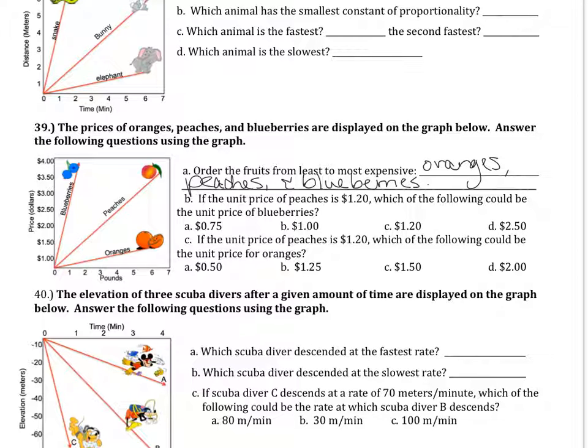If the unit rate of peaches is $1.20, which of the following could be true of the unit price of blueberries? Peaches were kind of middle of the road, so blueberries we would expect to be more expensive. And the only option there that's more expensive than $1.20 would be the $2.50. Part C is saying if the unit price of peaches is $1.20, which of the following could be a unit price for oranges? Oranges are less expensive, so we're looking for a unit price that is less expensive than $1.20, which leaves A as our only option.